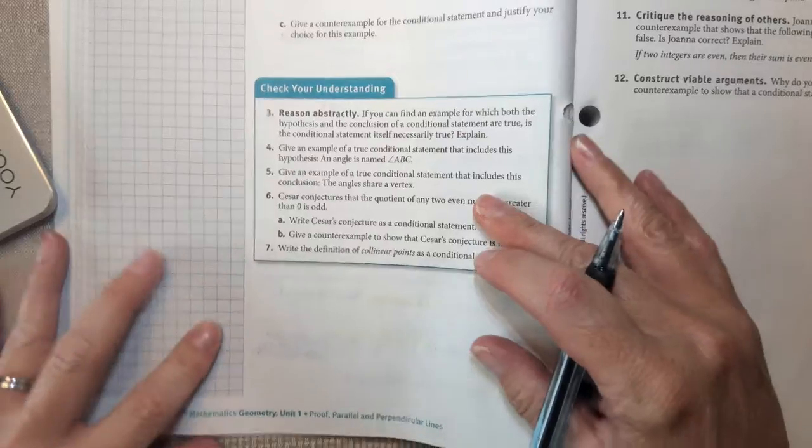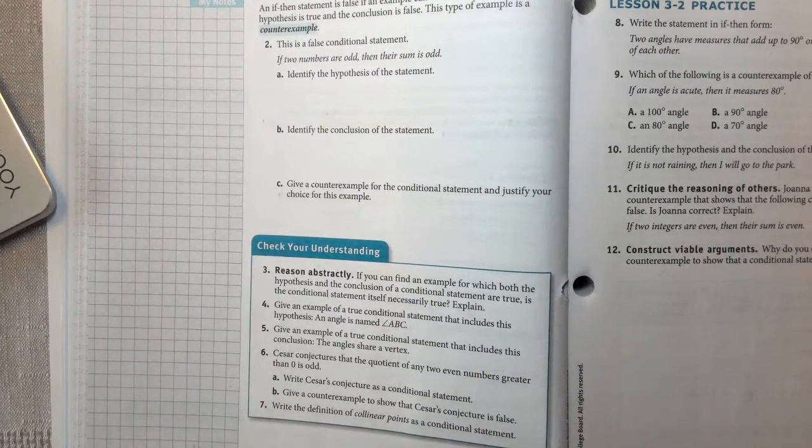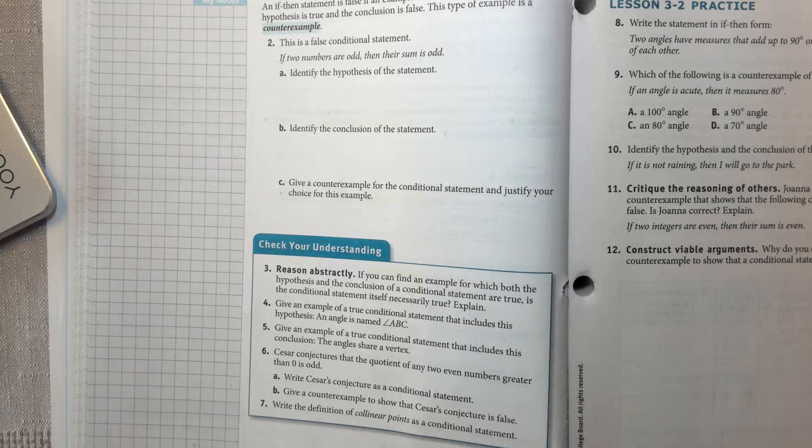So let's now take a look at the next page, which is page 30. We're going to talk about something called a counterexample.